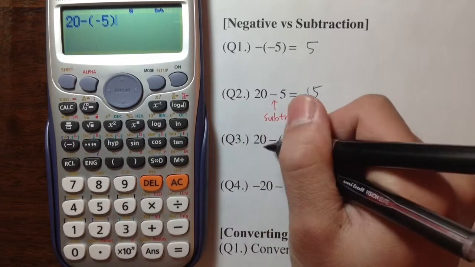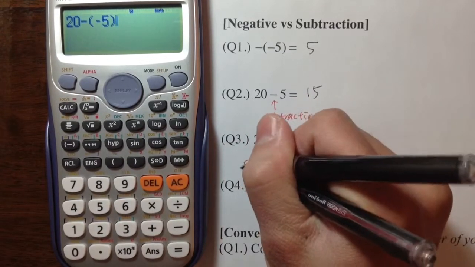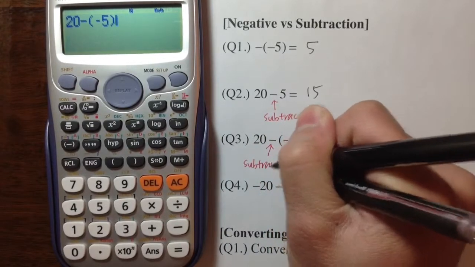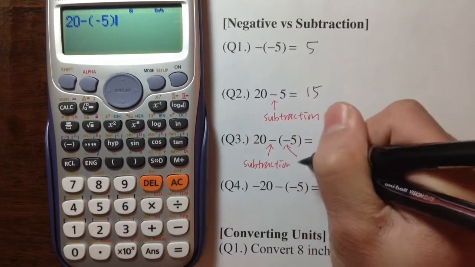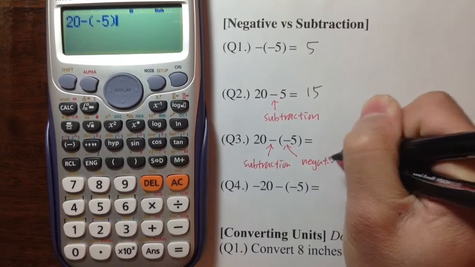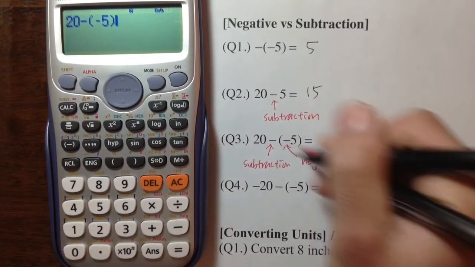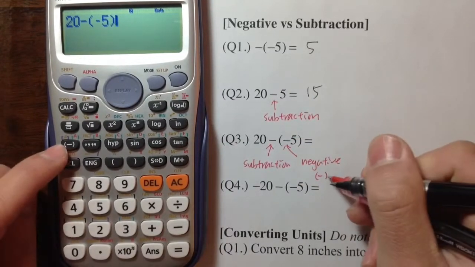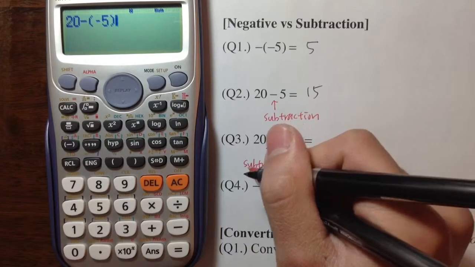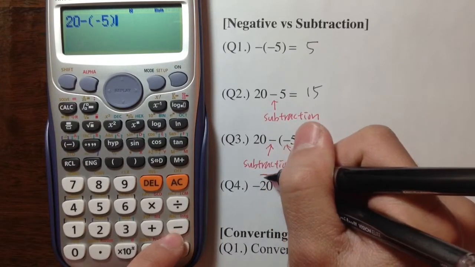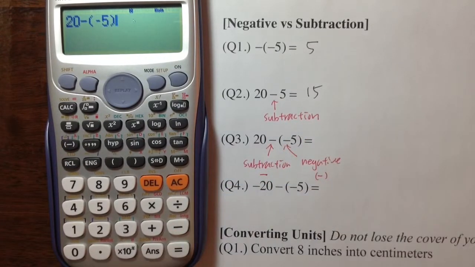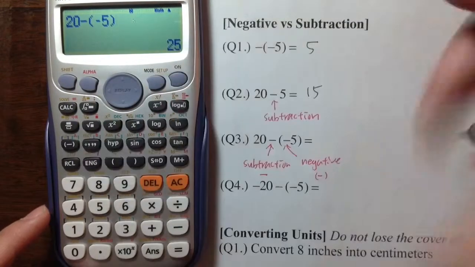So let me take some notes right here. This is the subtraction. And this right here is a negative sign. So for this right here, you must use this key. And for the subtraction, you must use the longer version of the horizontal line. And that's what you have. Equal, you get 25.